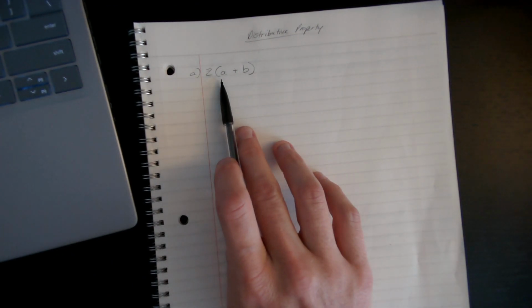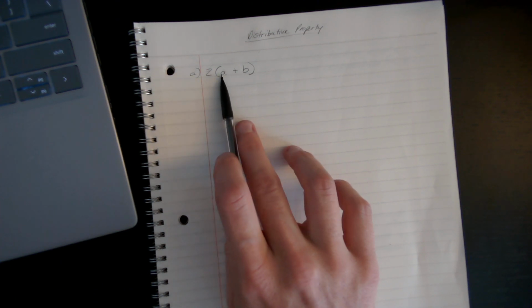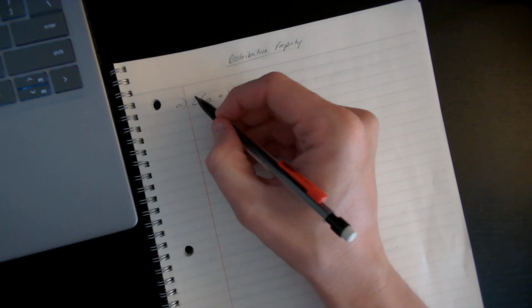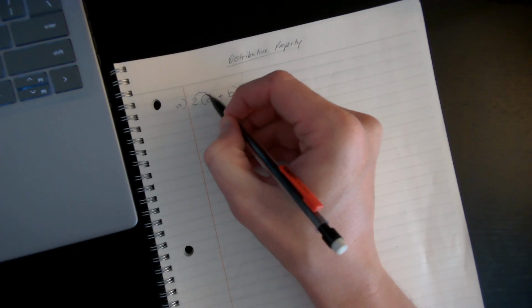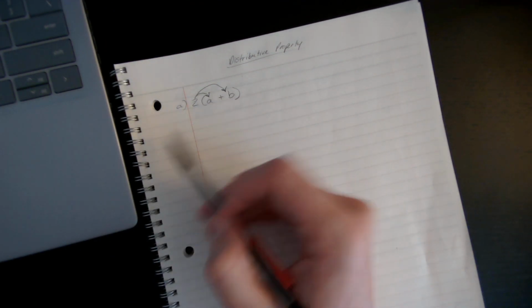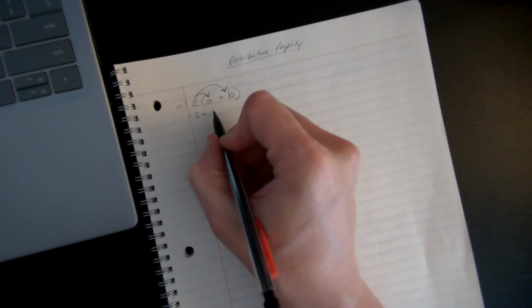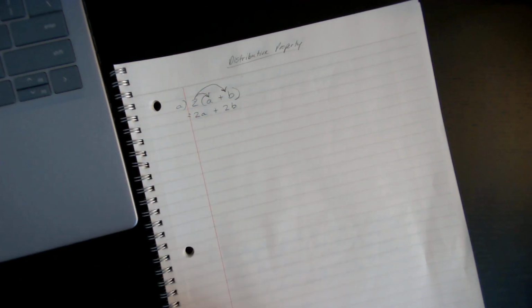So when we're doing the distributive property, we usually have an expression like this, where we have a number on the outside, and perhaps we would have variables on the inside or numbers on the inside. And so what we're going to do is take this number and distribute it, as the name would imply, into the brackets. Okay, and so what that ends up being is we're going to multiply 2 times a and 2 times b, which should give us 2a plus 2b.